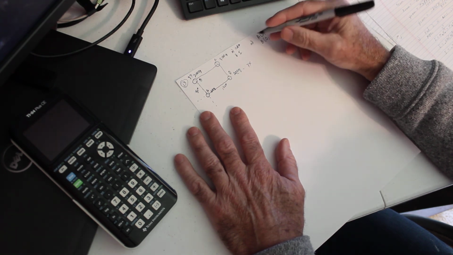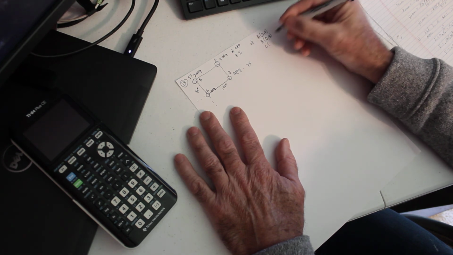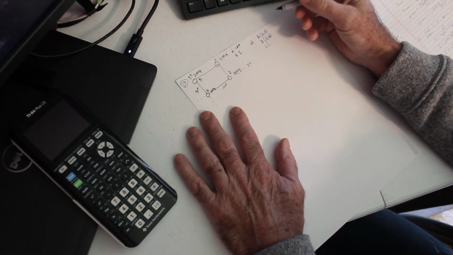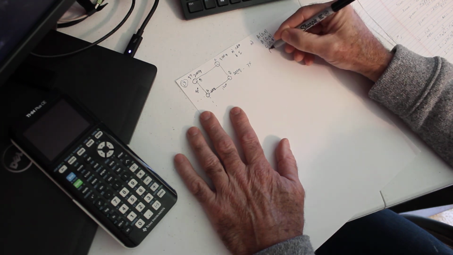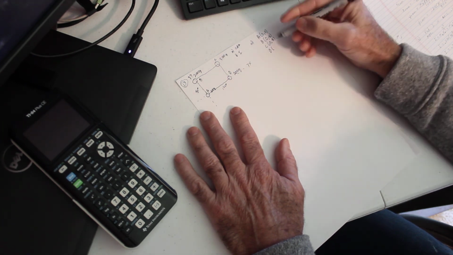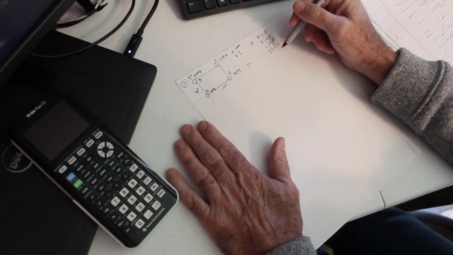Particle C is at 10 centimeters and 8 centimeters. And particle D is at 10 centimeters and 0 centimeters. So we have the coordinates for each of these.